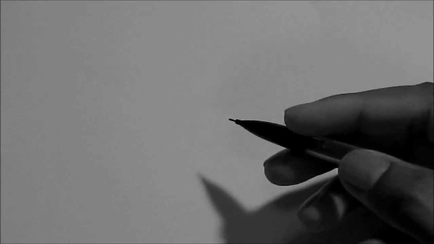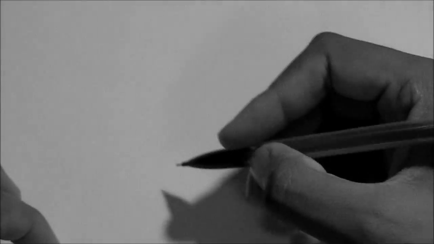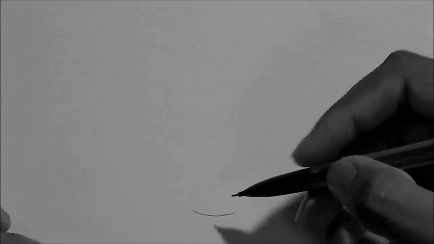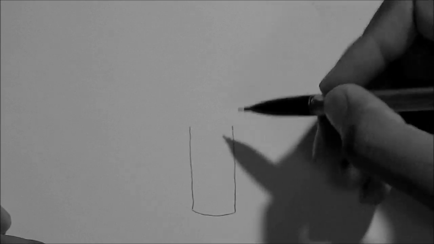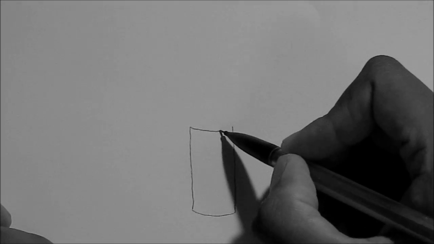Let's see if we can set that up. Alright. First, you have a flat space here. Now let's take an object. Let's take a cylinder, for example. So we're gonna have a cylinder right here, not a perfect cylinder, just some idea of what that cylinder is.